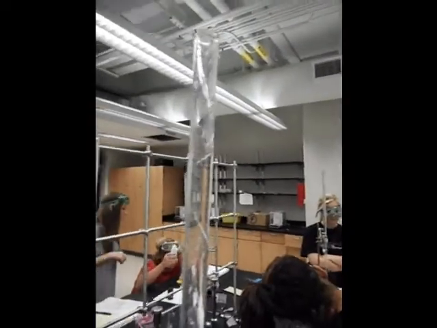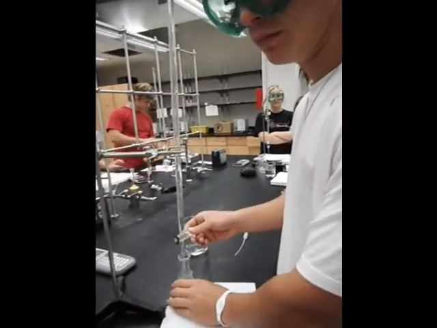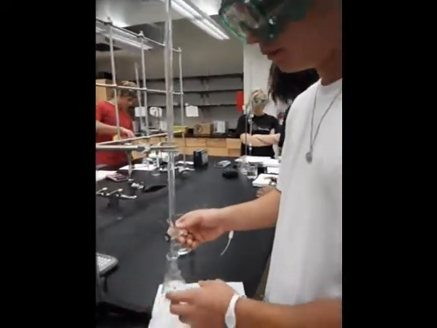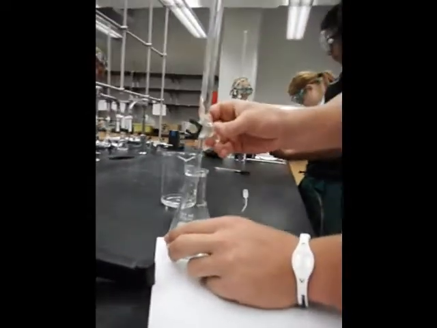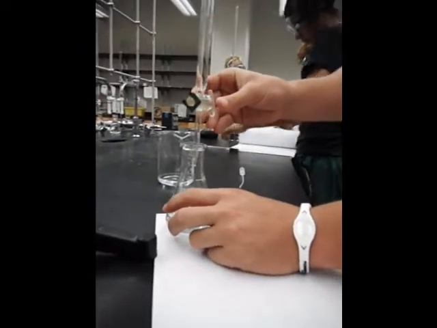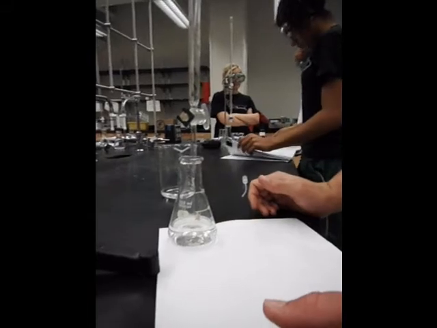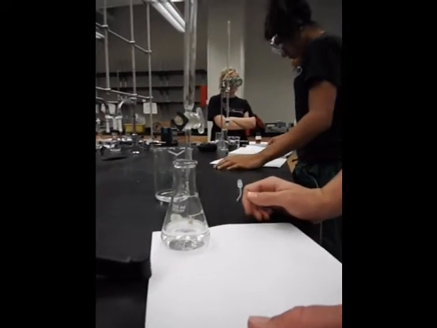And again, we're adding phenolphthalein. You want to add 3 to 5 drops. You don't want too much. The burette is numbered in a descending manner, it has 0 at the top, and then it goes down to 50.